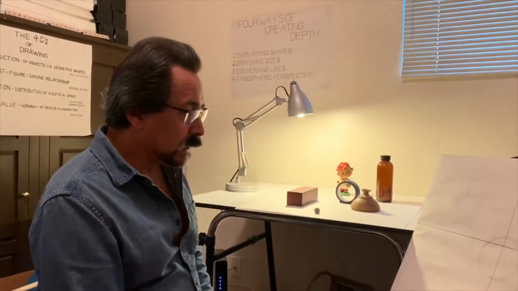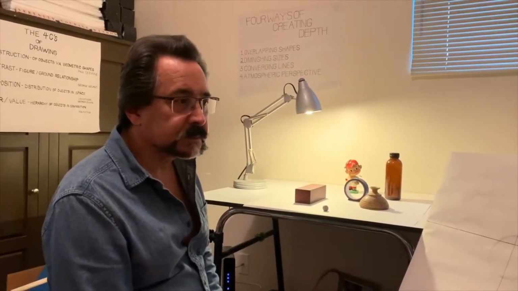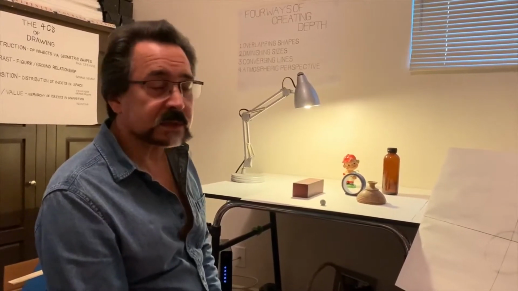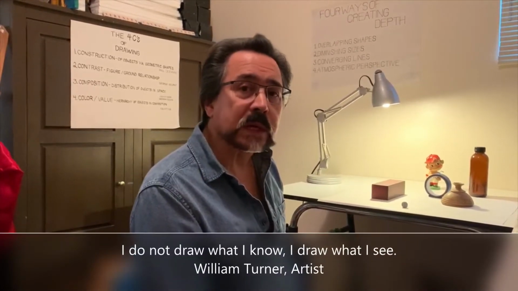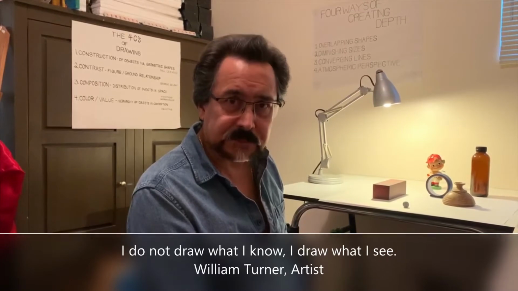The British artist Turner, a very important artist, coined this phrase, which is really crucial, capital for us: I do not draw what I know, I draw what I see. This means that you're going to have a contradiction in your mind with what you perceive against what you know. Always side with what you perceive, what your eyes are telling you, more than what you know.